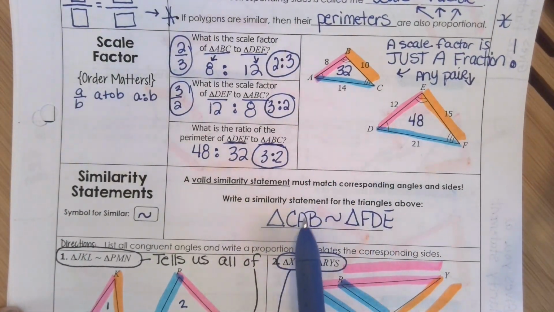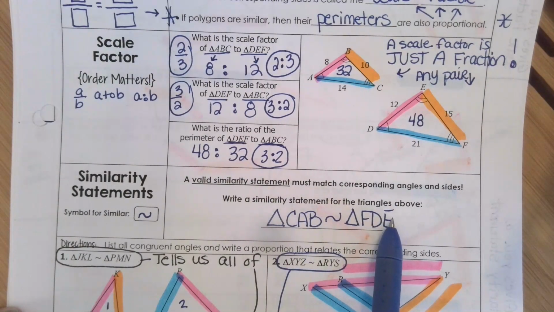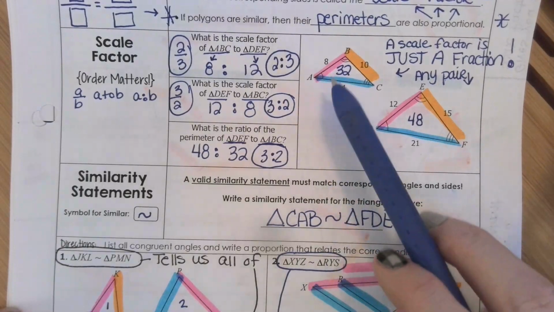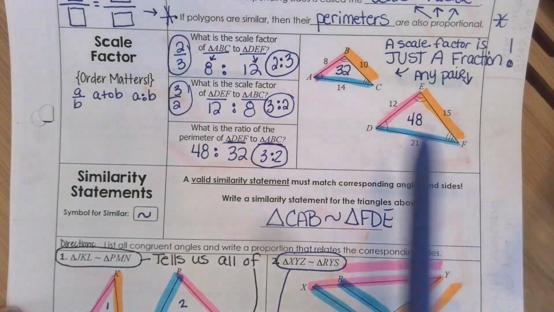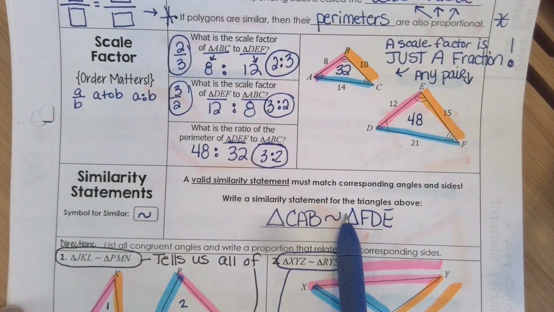Angle A corresponds to angle D, angle C corresponds with angle F, angle B corresponds with angle E, and it also shows me the sides that are proportional. AB is right here, goes with DE, and so on. It shows you all the sides. We had this in the last unit, so you should be familiar with that.